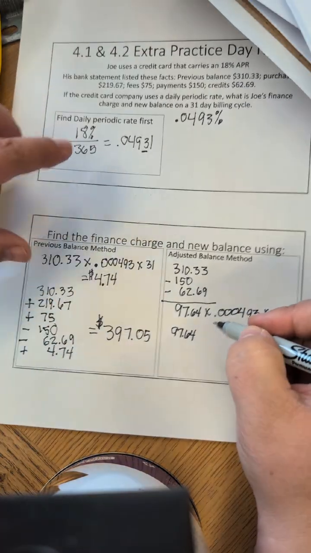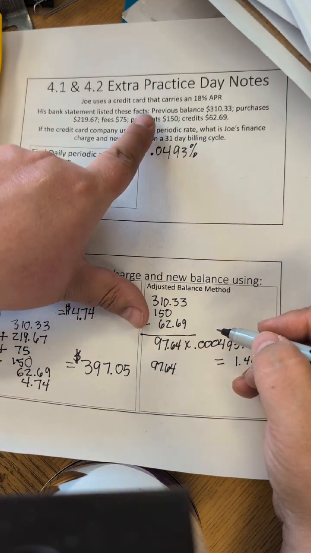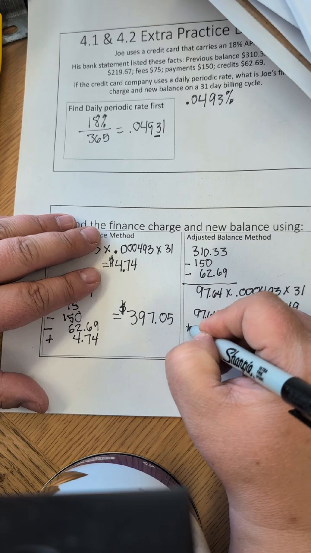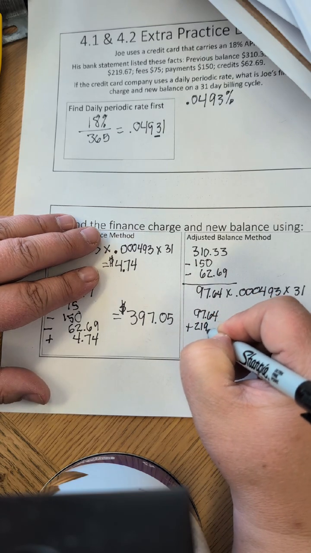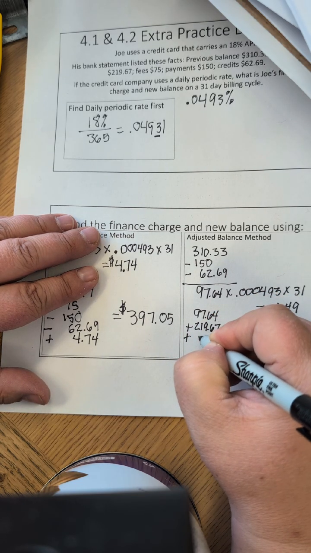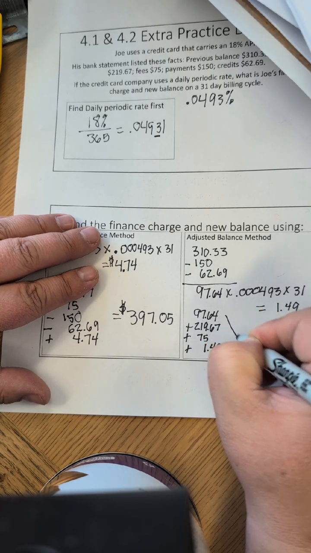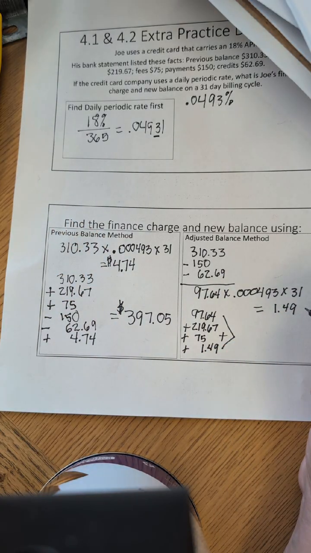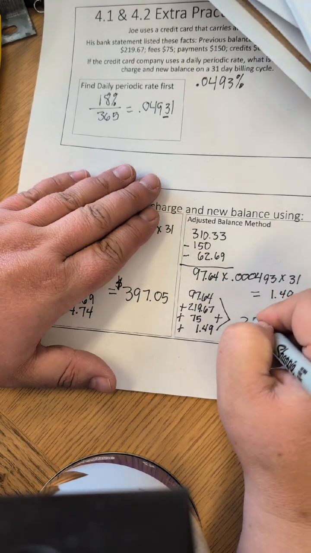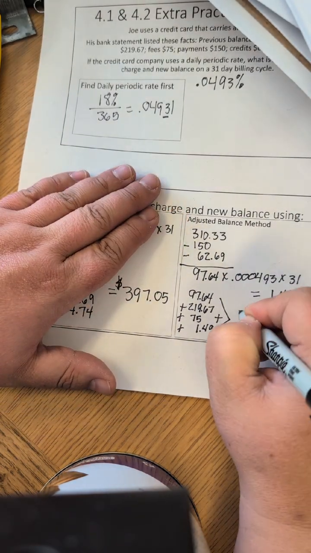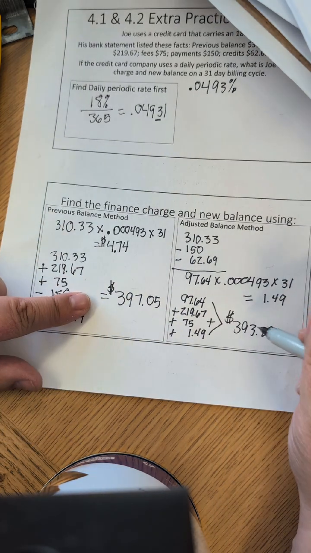So then we're going to go ahead and just use the 97.64 because it already took care of our previous balance, our payments, and our credits. So we're just going to add our purchases and our fees, and then we're going to add our finance charge. So all these things added together is $393.80, which isn't a massive difference, but hey, I'll take it.